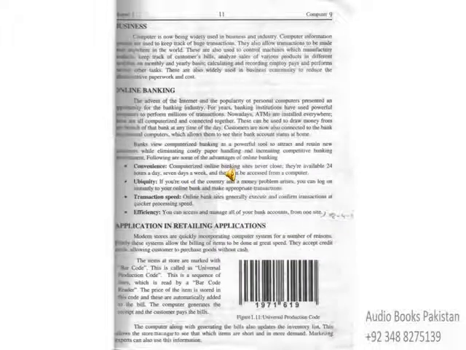Business. Computer is now being widely used in business and industry. Computer information systems are used to keep track of huge transactions. They also allow transactions to be made from anywhere in the world.